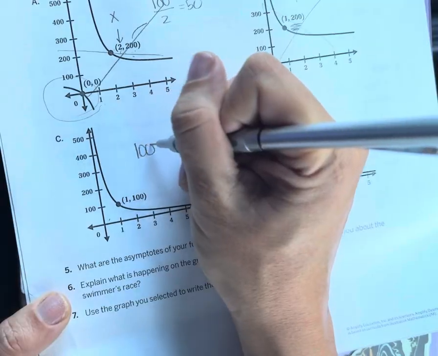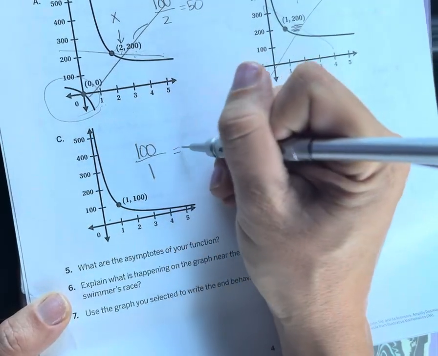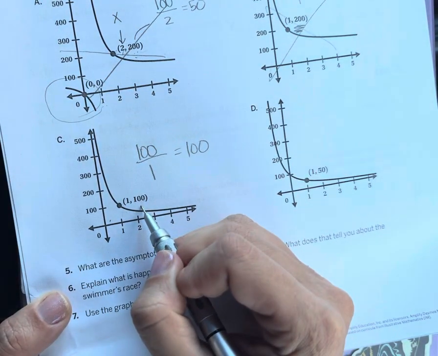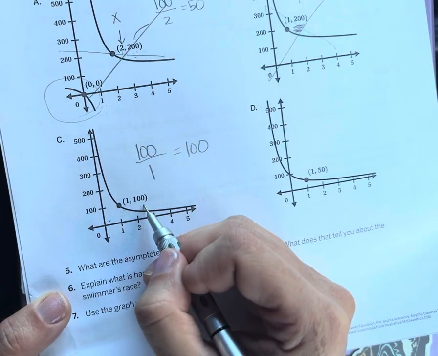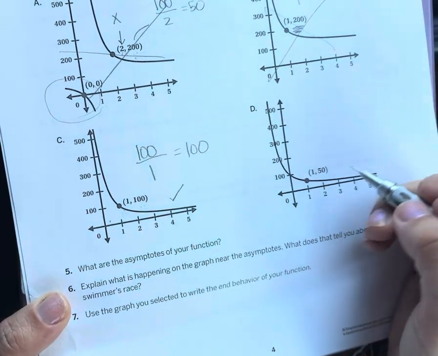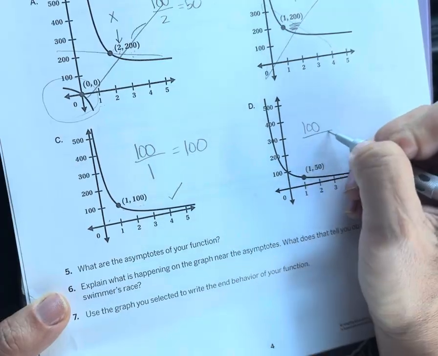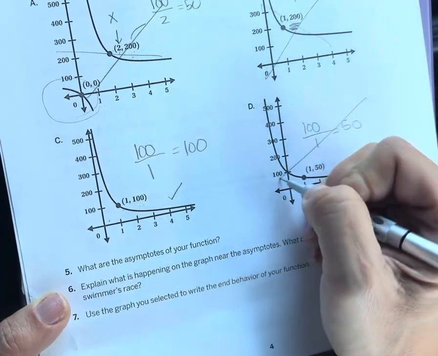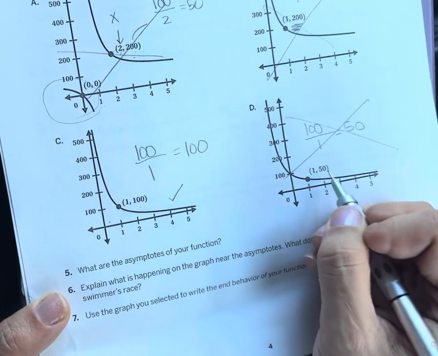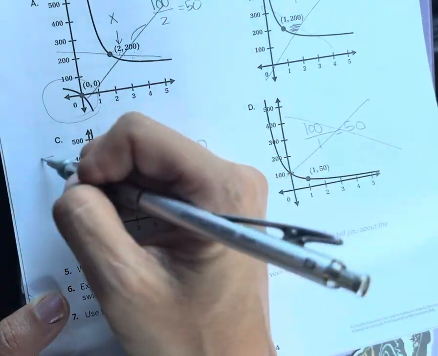Over here, 100 divided by this 1 is 100, which is what they get. They're saying when you plug in 1, you get 100. So this one looks okay for now. And then this guy, when x is 1, they're saying that it's 50, and it's not. Okay? It's not 50. So this one's out. So the answer is C.